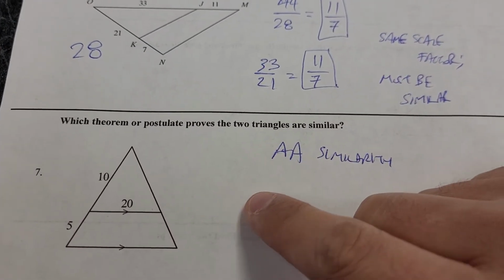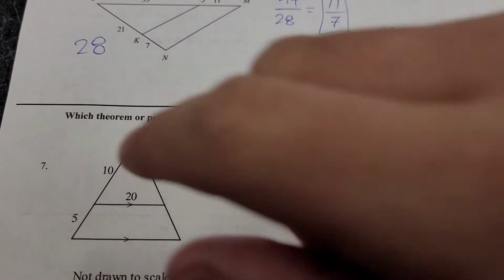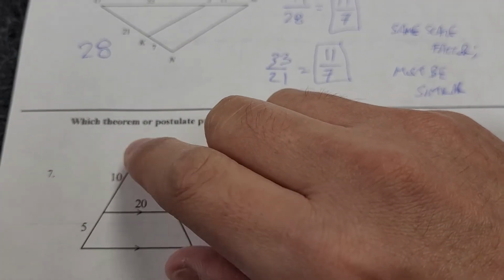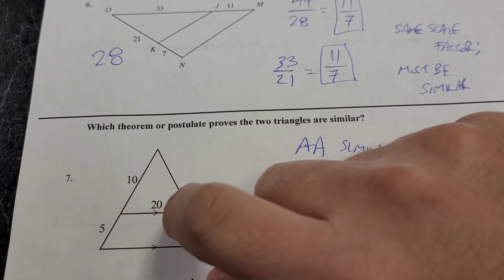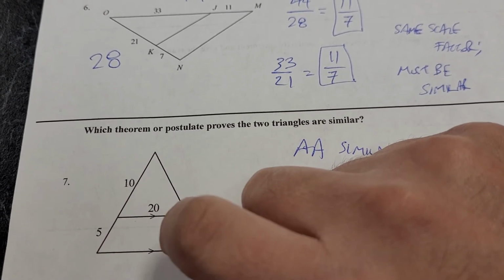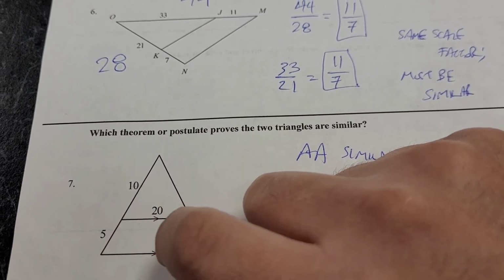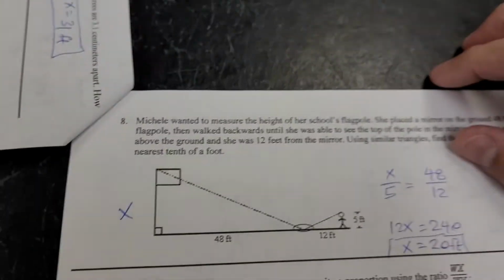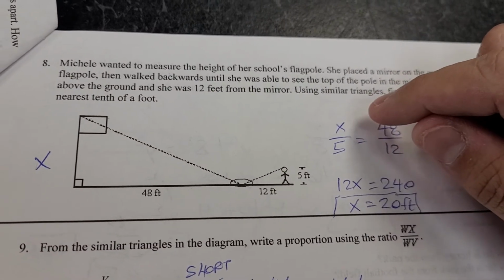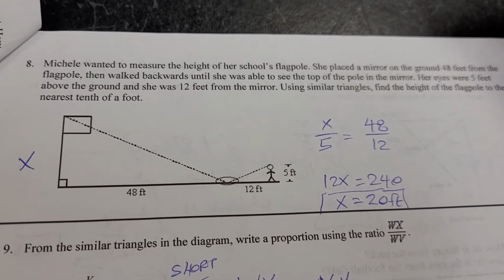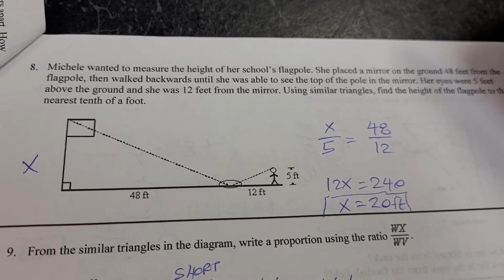Okay, this is just going to be AA similarity, because remember, this is the mini inside of a larger one. They look exactly the same. So whatever angles this one has, the other has to have the exact same thing, just larger sides but the exact same angles. Okay, number 8. Michelle wanted to measure the height of her school's flagpole.